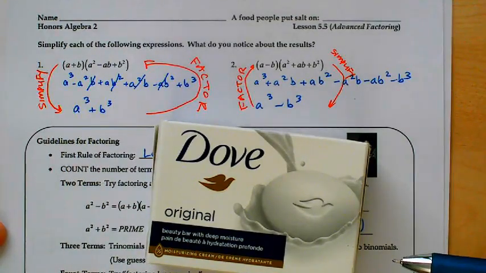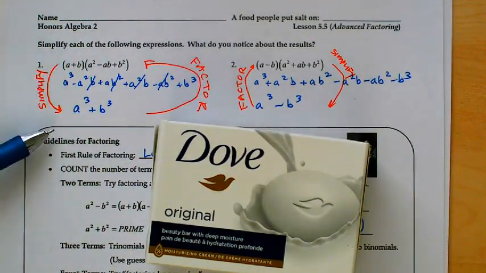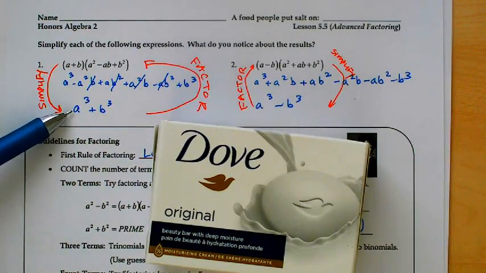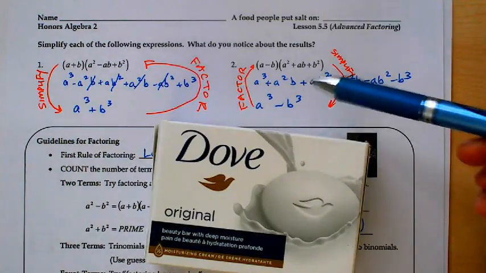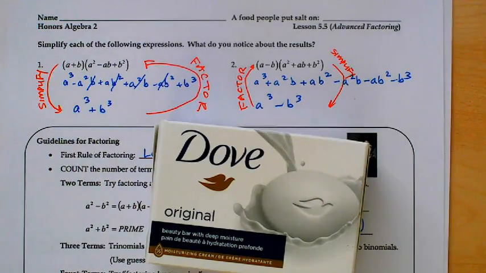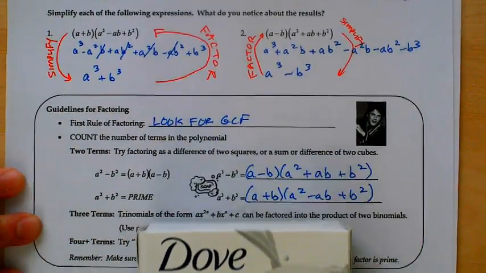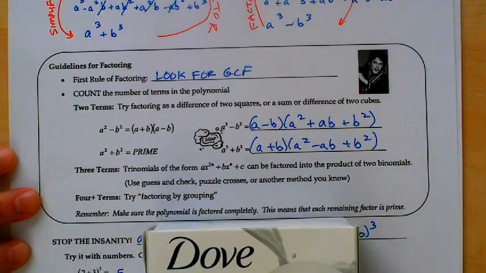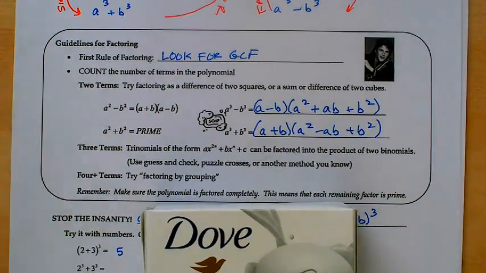So naturally, this now leads us to understand moving in the top-down direction. We are simplifying an expression, but if we take the starting expression as a formula, we would be able to now break down the sums of cubes and the difference of cubes and write them as a product, which is factoring. So these two expressions will become the formulas that lead us to our big master list so far of factoring techniques. So the first rule of factoring, always look for a GCF.